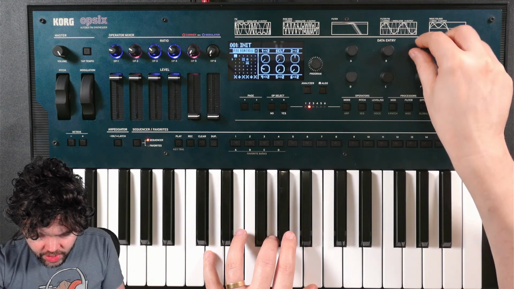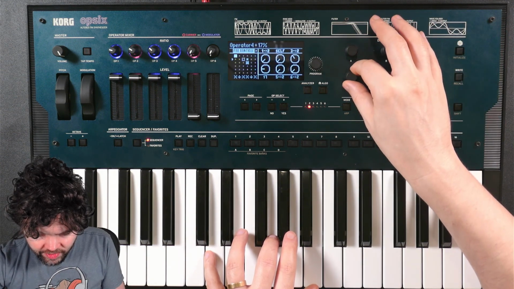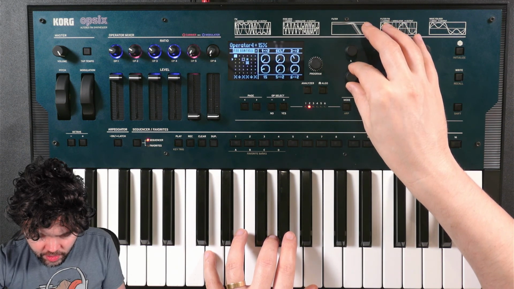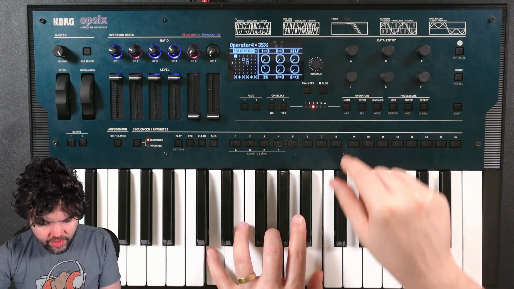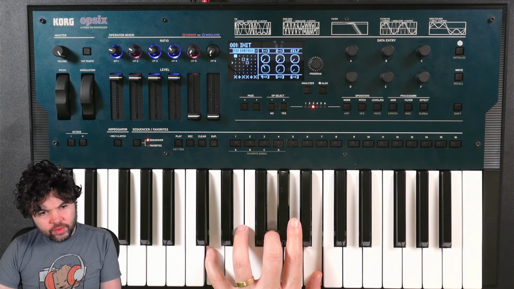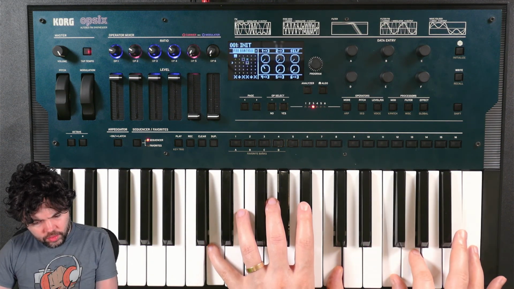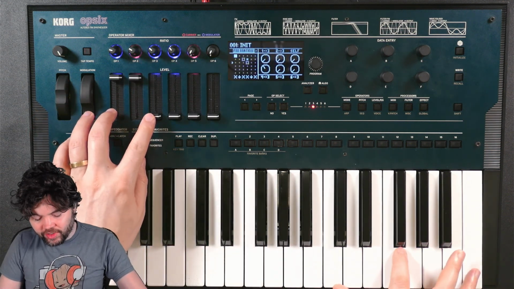So let's turn these down to, let's say, 35 and 15. And then this one can also be 35. Sounding better. Now I can use these levels more meaningfully.